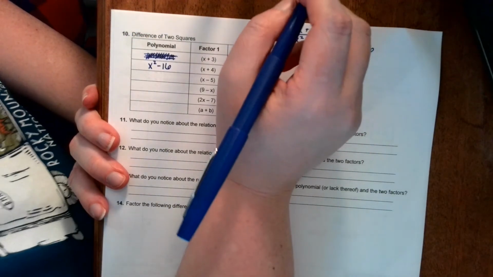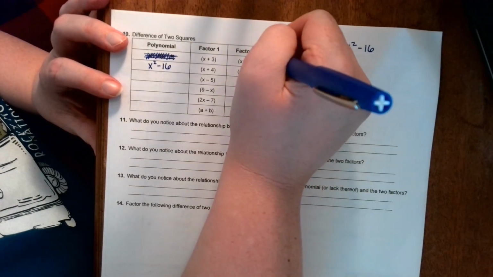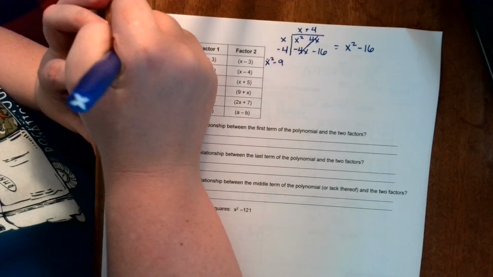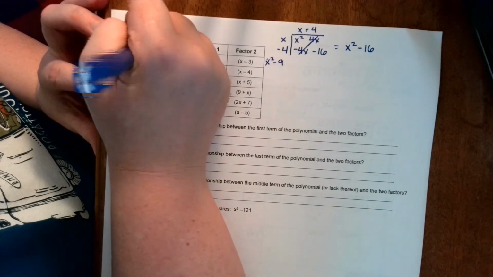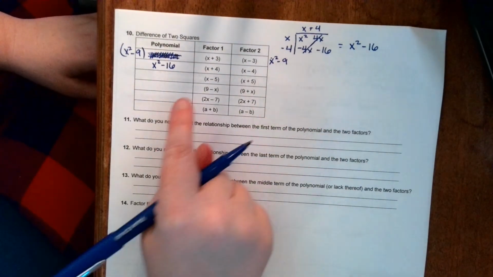This actually should be x squared minus 9. Should be the answer here. X squared minus 9. I think I got copy and paste happy when I made my worksheet. Okay, so let's look at the next one.